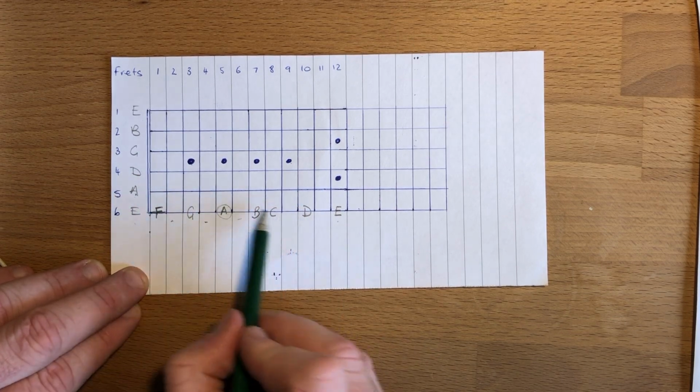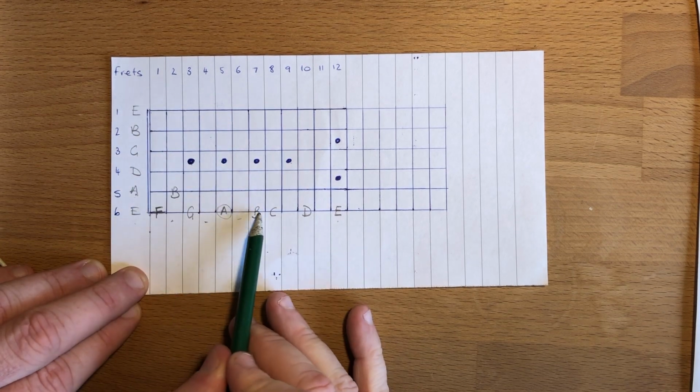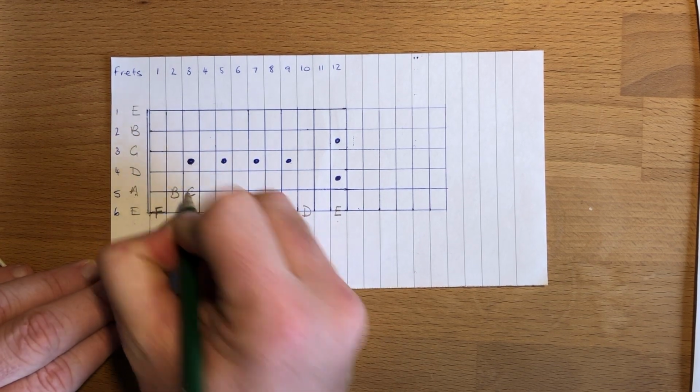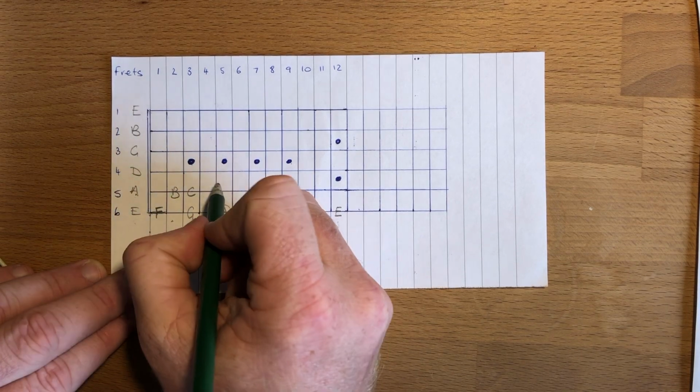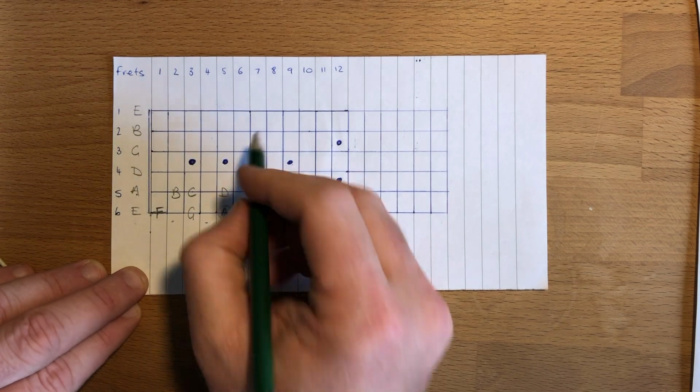So I leave a fret gap and I have my B. I have no gap between B and C. I leave a fret gap for D, like I have here, and then between D and E, I have another fret gap.